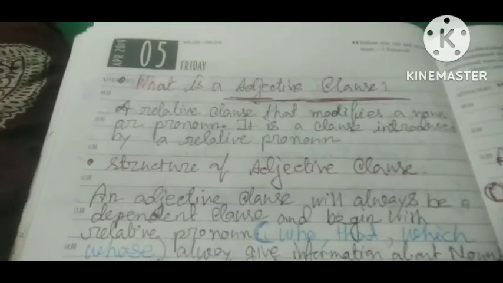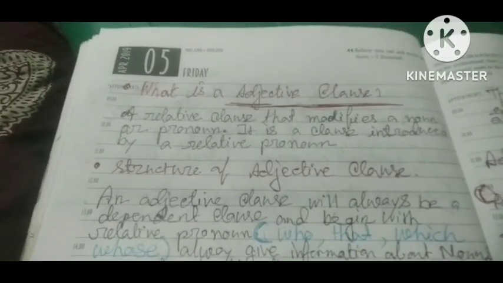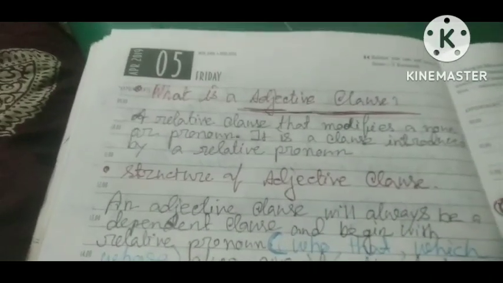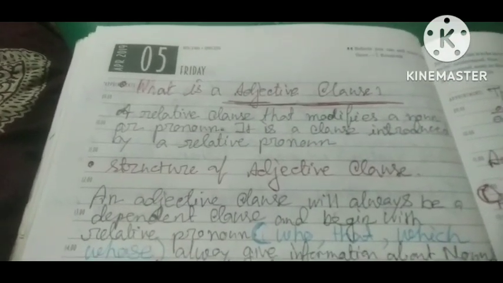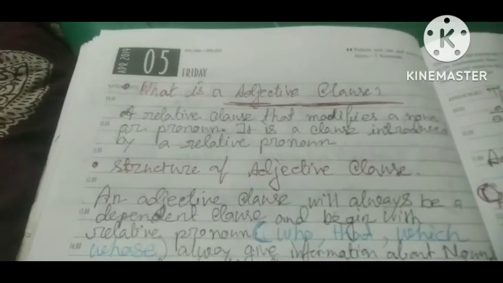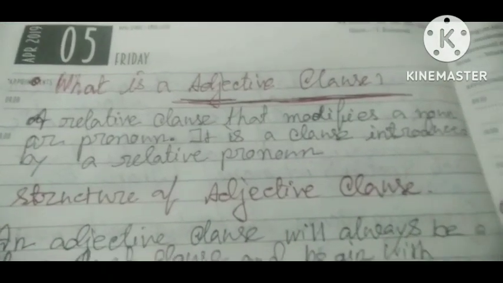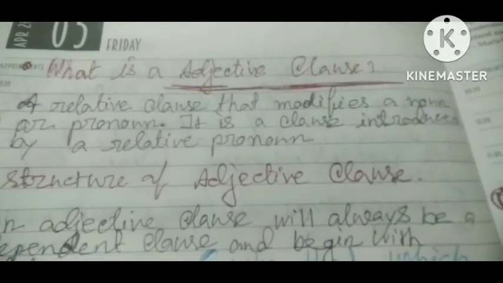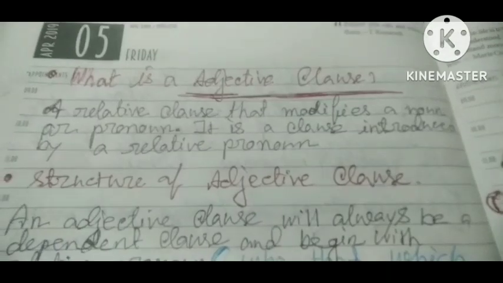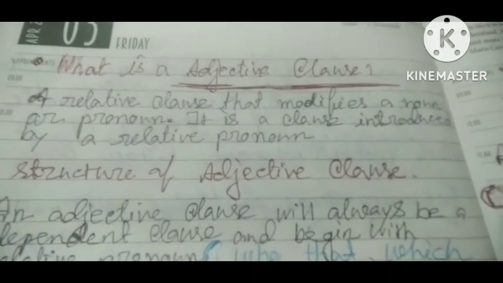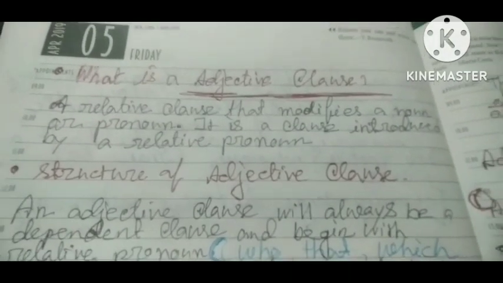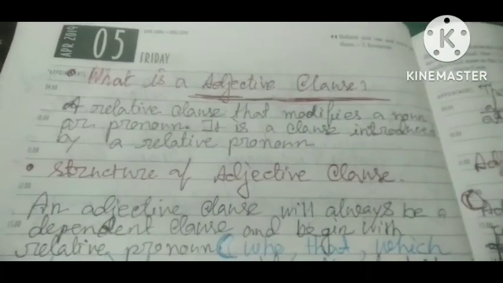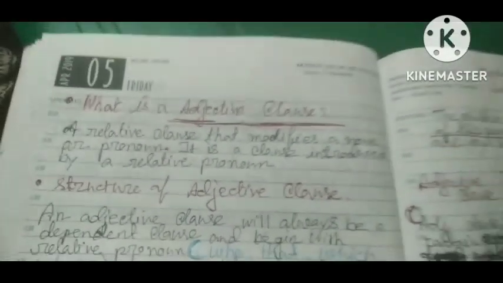Today's chapter is again one of the important grammar topics, that is clause, and we have already done noun clause. Now it's time to do adjective clause. So what is an adjective clause? First, we have to know the definition. We know the definition of adjective. What is an adjective? The word which modifies or qualifies the noun. That word is called an adjective.